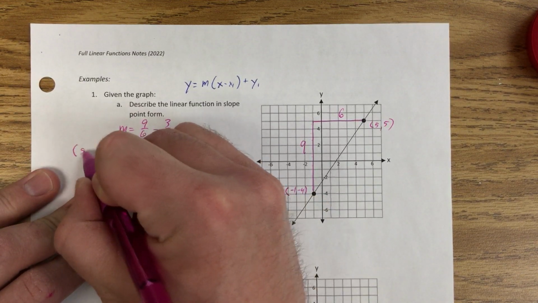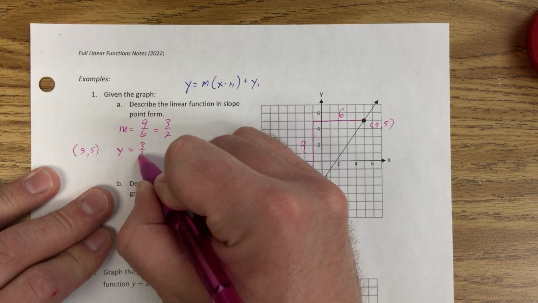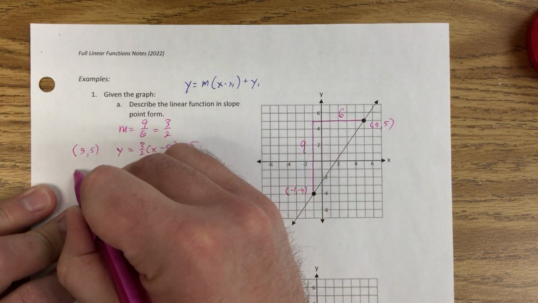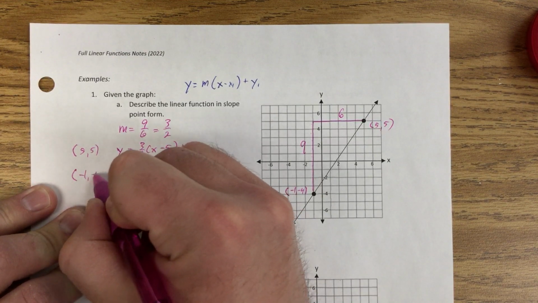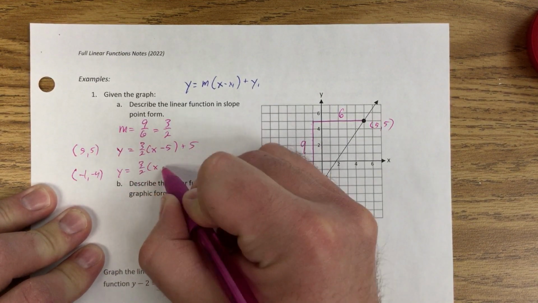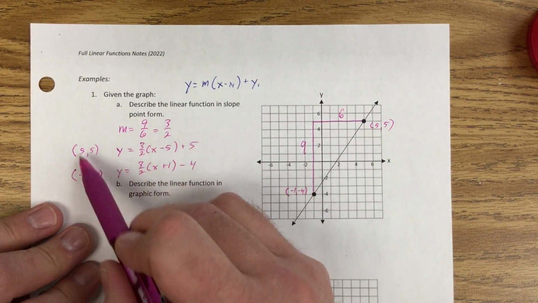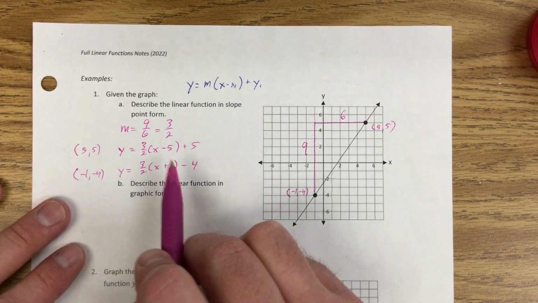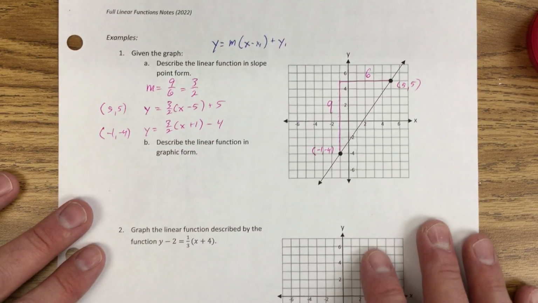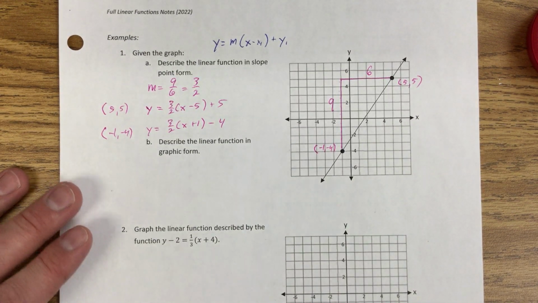We can make two equations here. Using the point 5, 5, because I like positives, y is equal to 3 over 2, x minus 5, plus 5. Using negative 1, negative 4, y is equal to 3 over 2, x plus 1, minus 4. You'll notice I just switched the signs for our x value, but that gives us our equation. Now we can switch it into the graphic form. We can use either one, it doesn't matter.